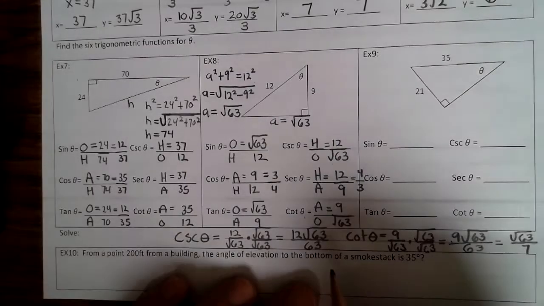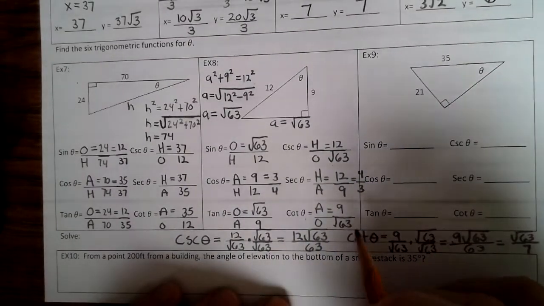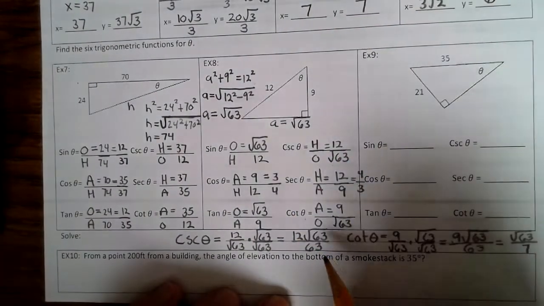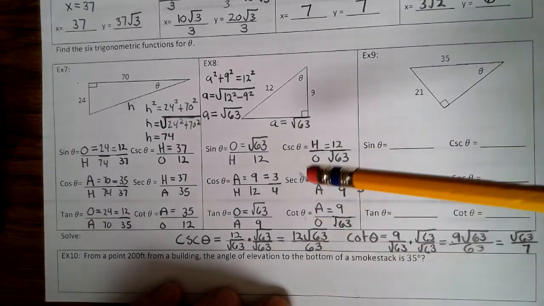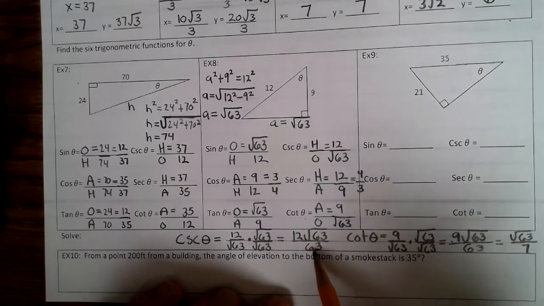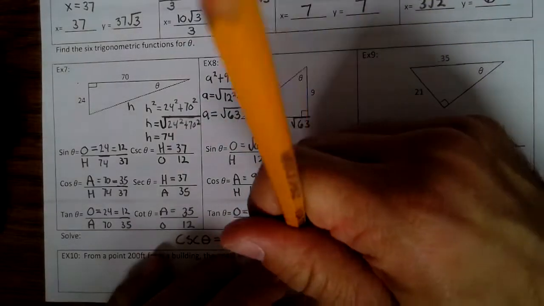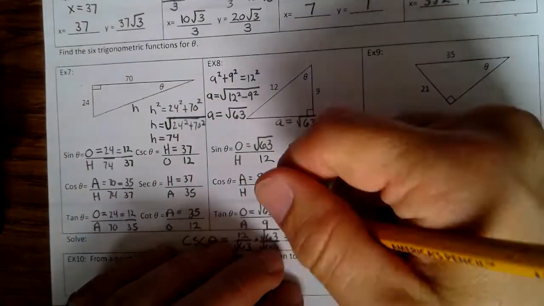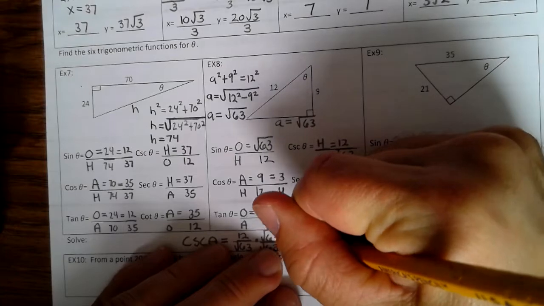And going back to that, this actually reduces as well, so this is actually 4 divided by 21.